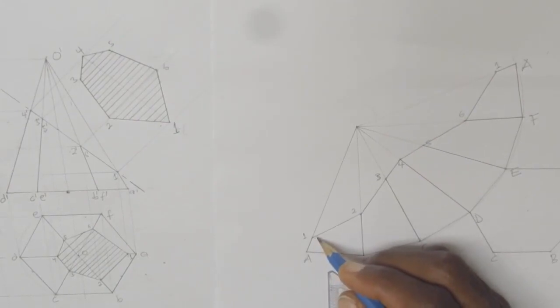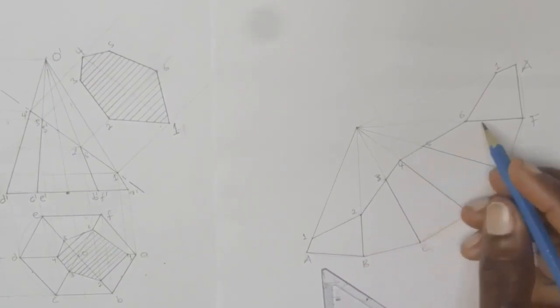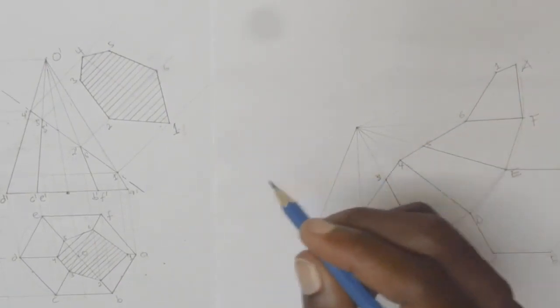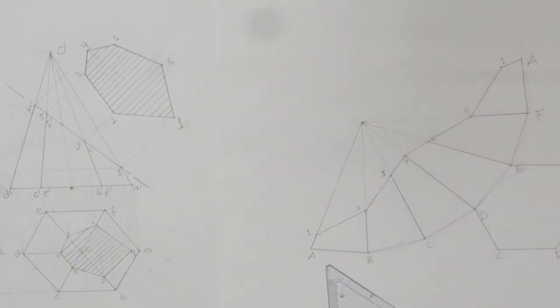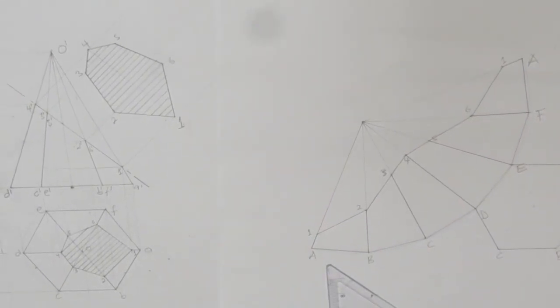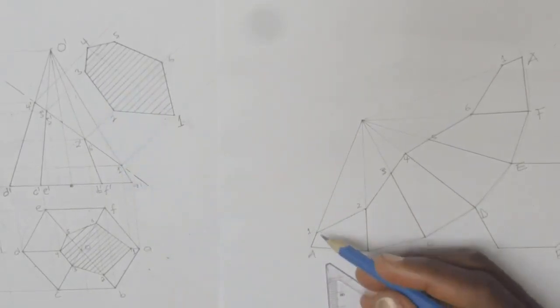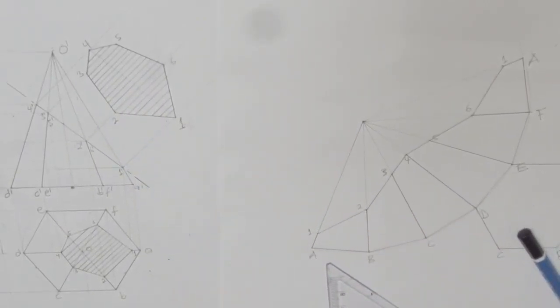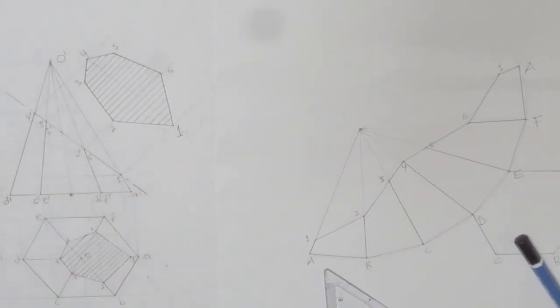Okay, so along line 1, 2 means that 1, 2 representing one side of the true shape. So from there, I can add the other sides of it. So I just use the compass to pick the measurements from the true shape. Then I will just transfer it to the development.